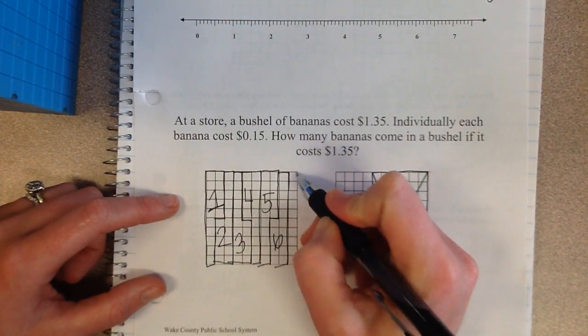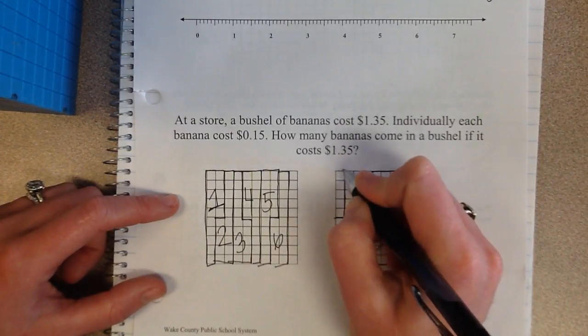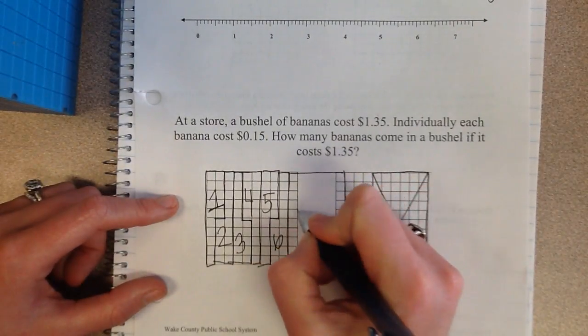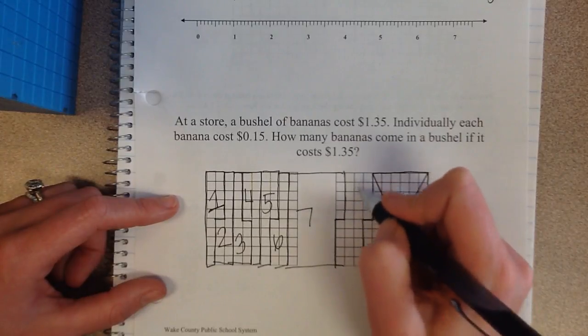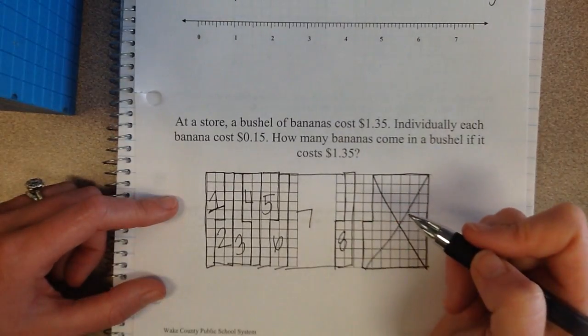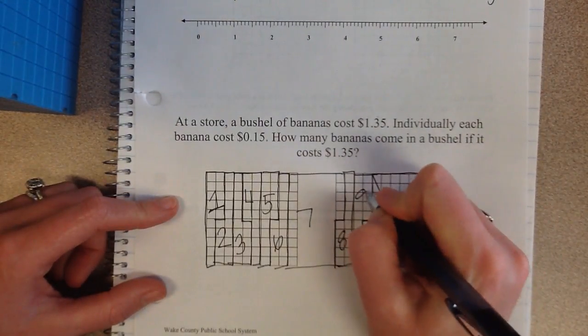Oh my goodness, I only have 10 here. No, you can still use it. You're just going to go over here. And that's going to become your 7. 10 from here, 5 from there. Problem solved. We should be rocket scientists. 8, and then my last group, perfectly, 9.